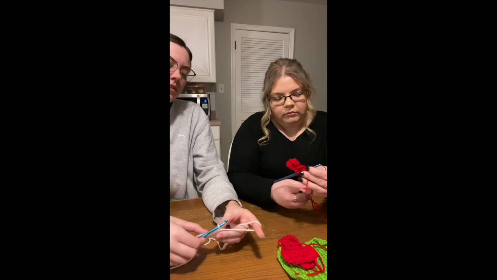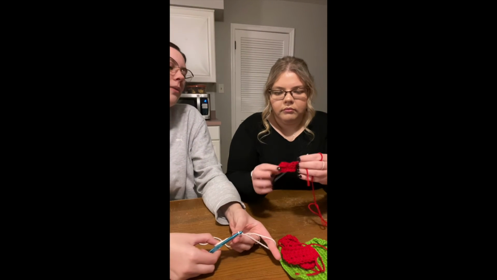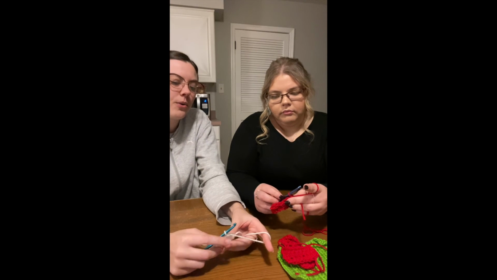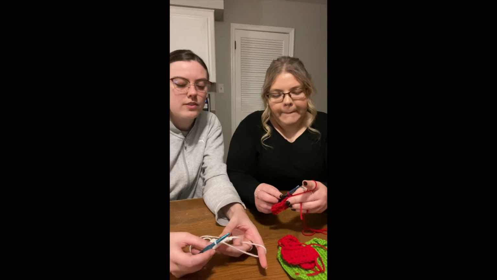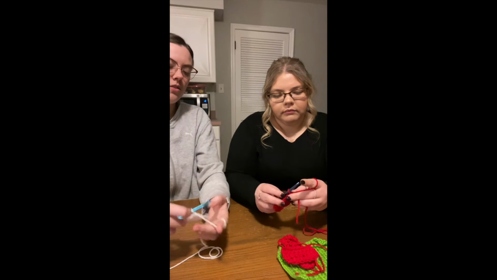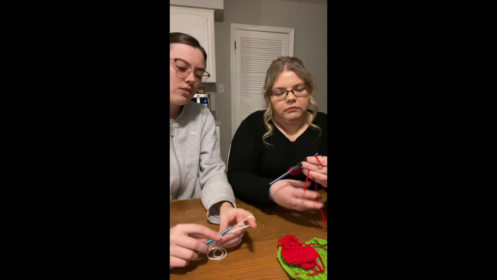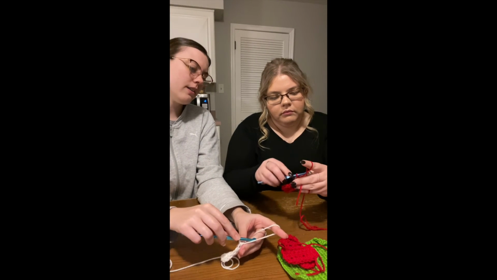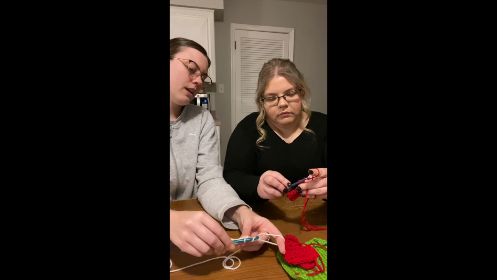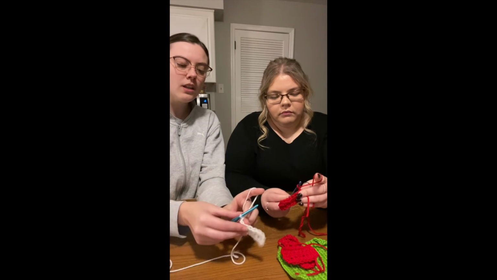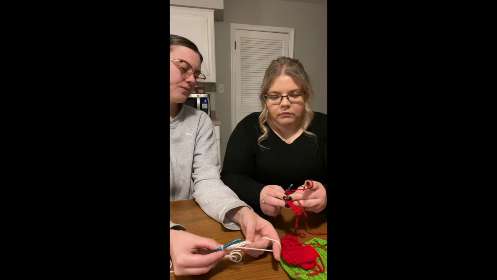Perfect. Okay, so after completing your first row of your half double, we can go ahead and flip to do the second row. And again, we're just doing 2 rows of each just so you can really see the difference between those stitches. It's kind of hard to see when it's only just 1 row of them. So to flip it, remember, you just go ahead and chain 1 by yarning over and just pulling it through your slip knot that you're in. And then you can go ahead and flip your piece.